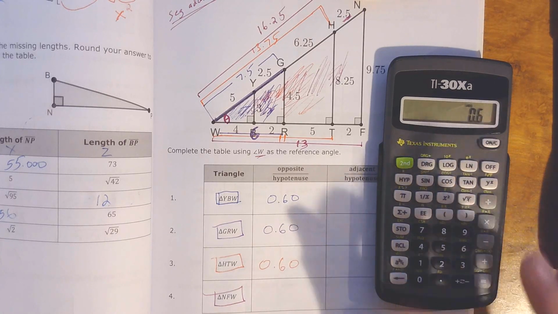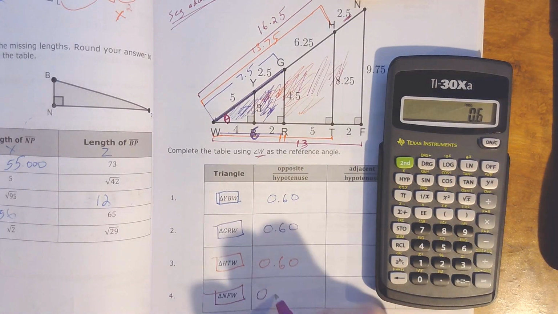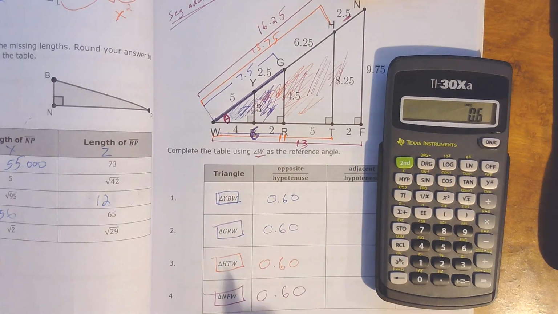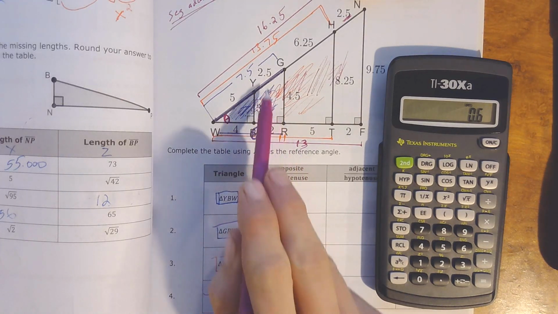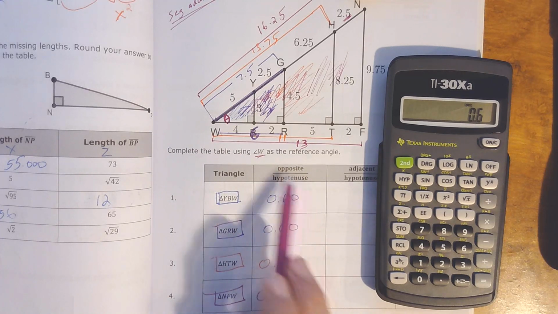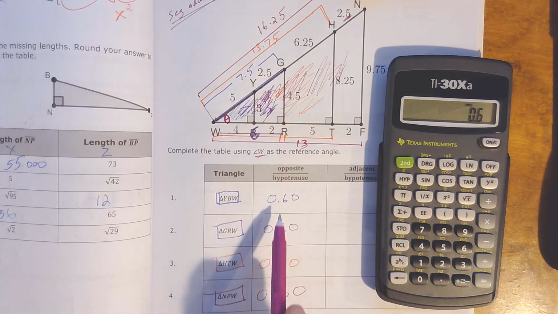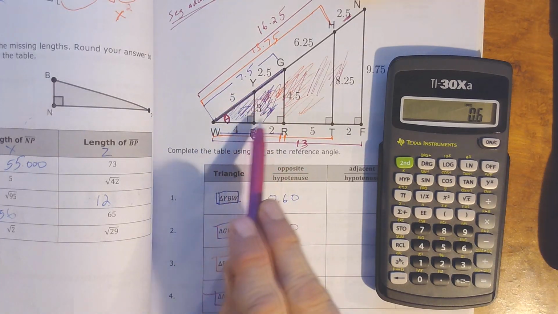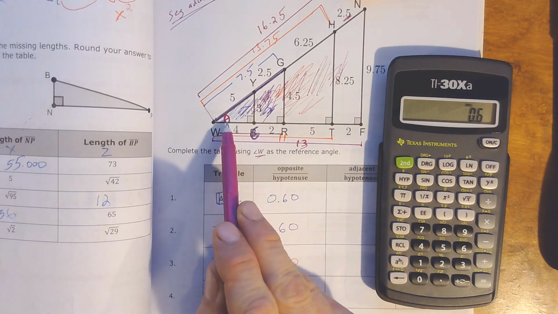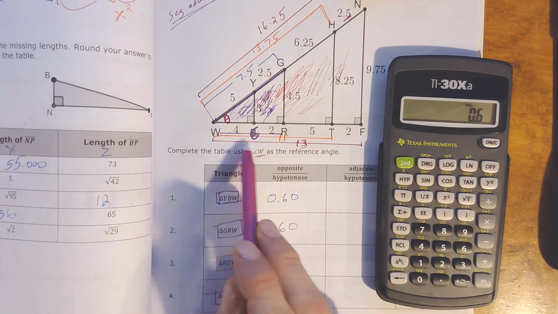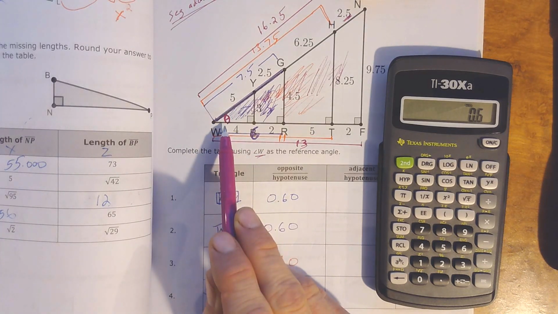Bet you can guess, lo and behold, 0.60. So this means that the ratio of the opposite length over the hypotenuse length remains consistent as the triangle gets bigger, as long as the angle theta, or W, remains the same.